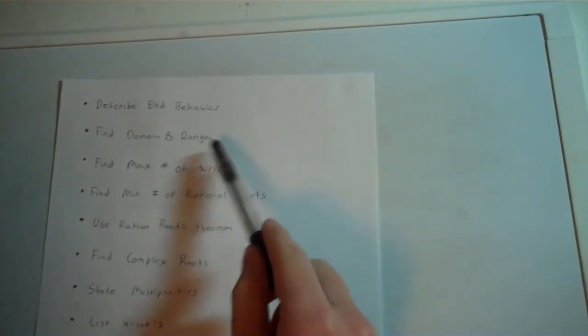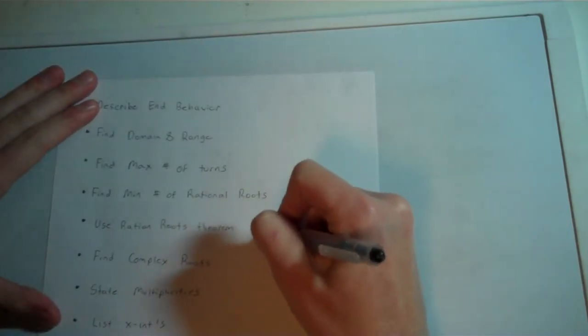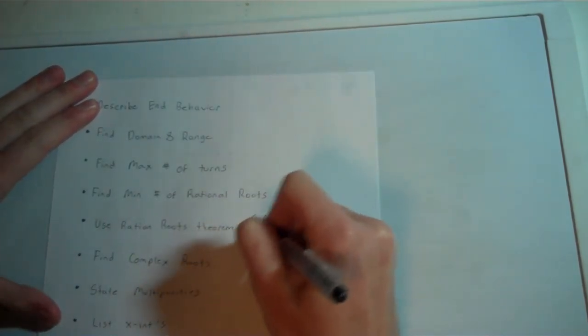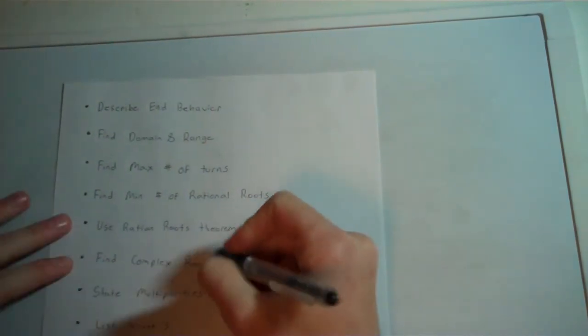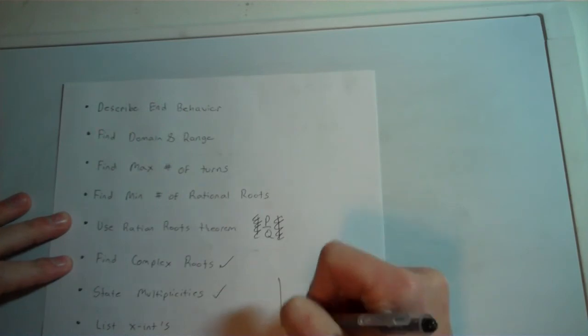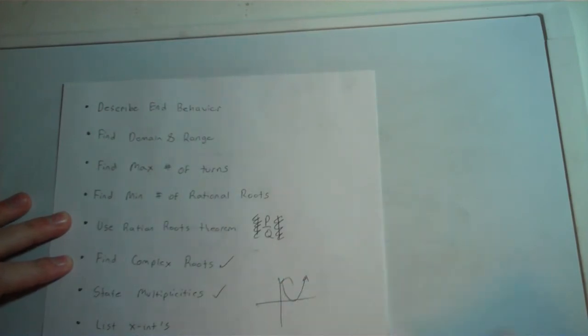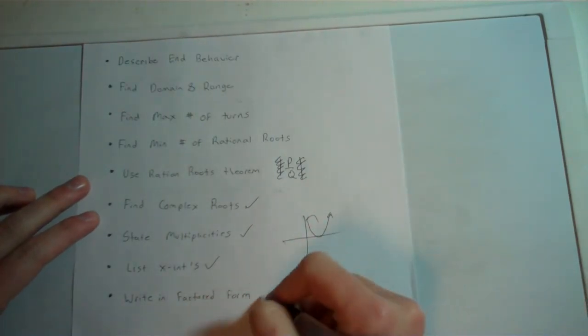We found the domain and range just now. We used the rational roots theorem, which was P over Q, no absolute value. We found the complex roots. We stated the multiplicities and what they mean for just touching. We found the x-intercepts, which was just one of them. And we wrote it in factored form.